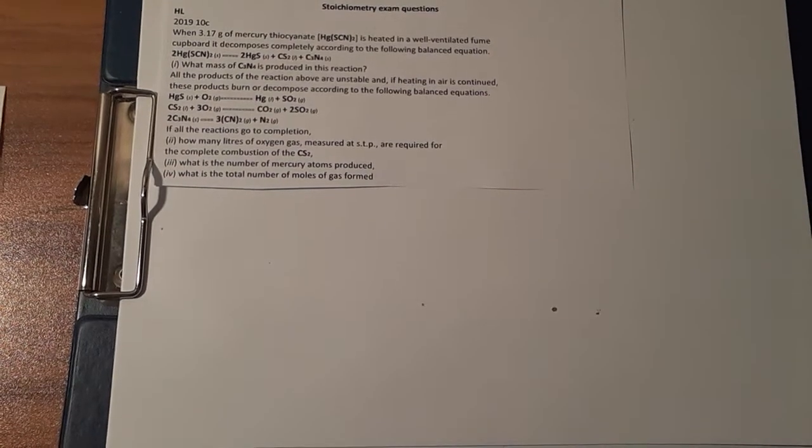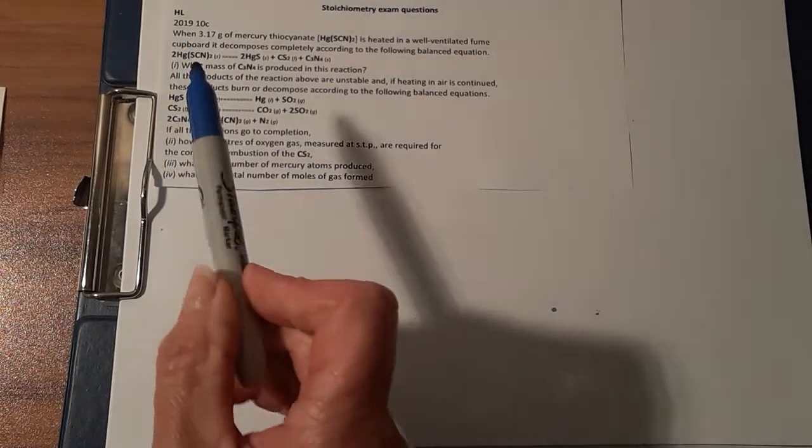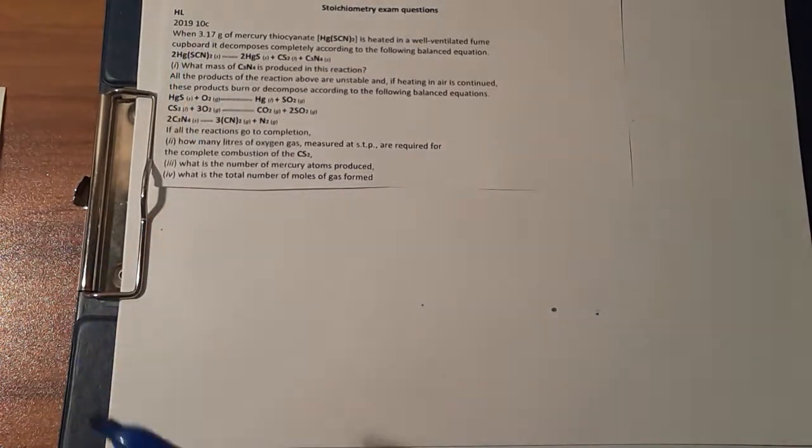Okay, so we're going to have a look at a couple of stoichiometry questions from the last couple of years. We'll start with last year's one. When 3.17 grams of mercury thiocyanate is heated in a well-ventilated fume cupboard, it decomposes rapidly according to this equation. So this is what we're given.